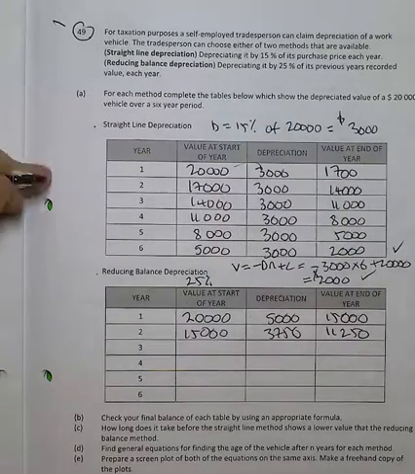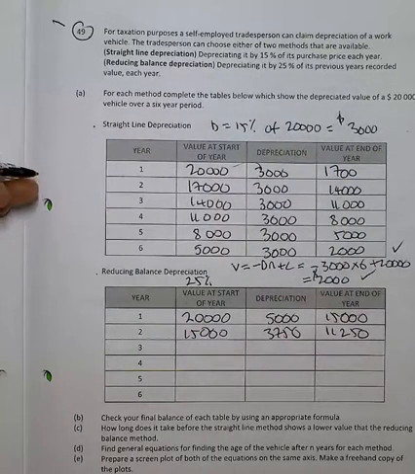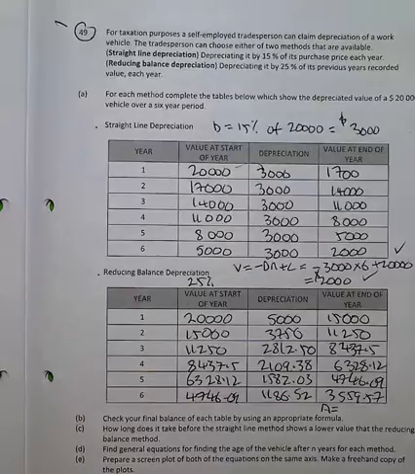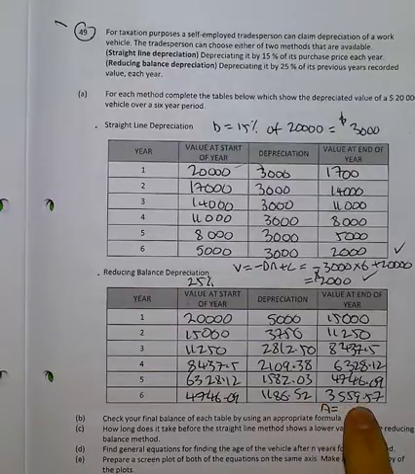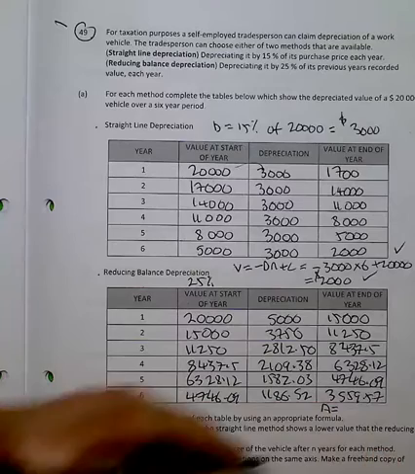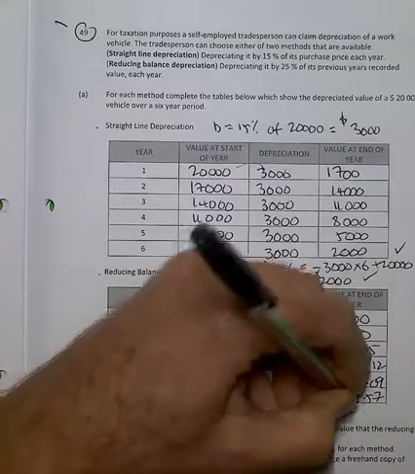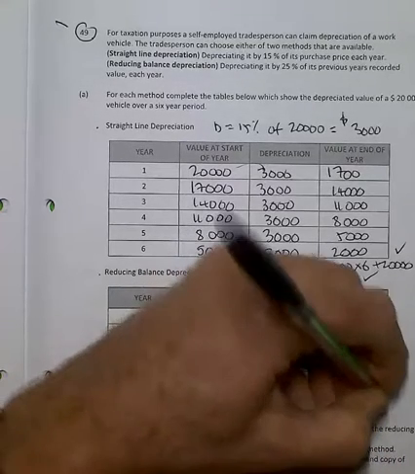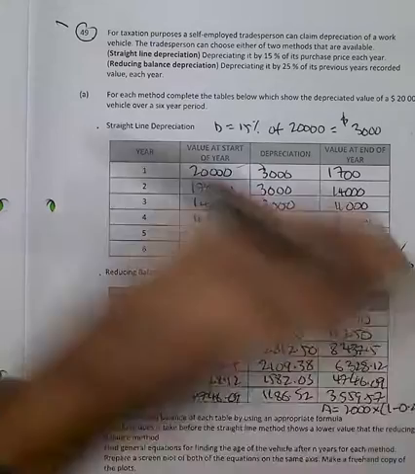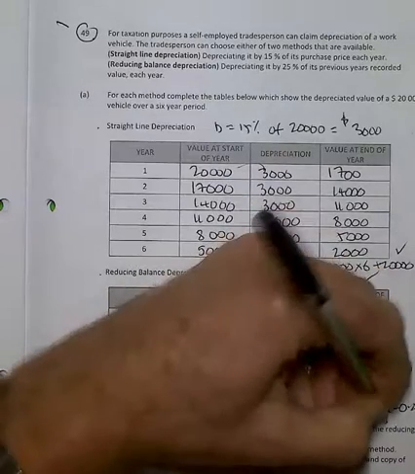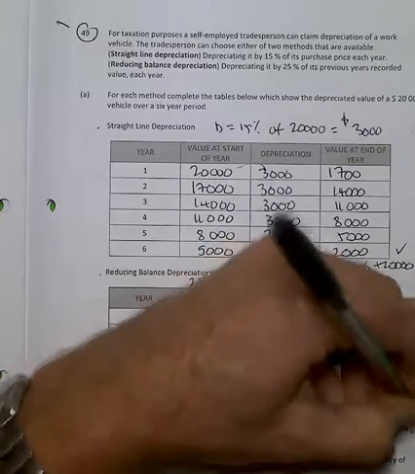I'll just pause the tape. You might like to choose to work through the rest of that as well. So the table at the end of 6 years gives us $3,559.57. Now when I put that into the calculator, it ends up being, fortunately, the same value.